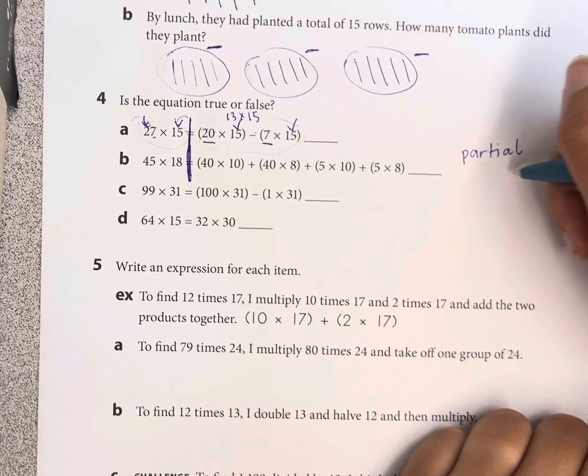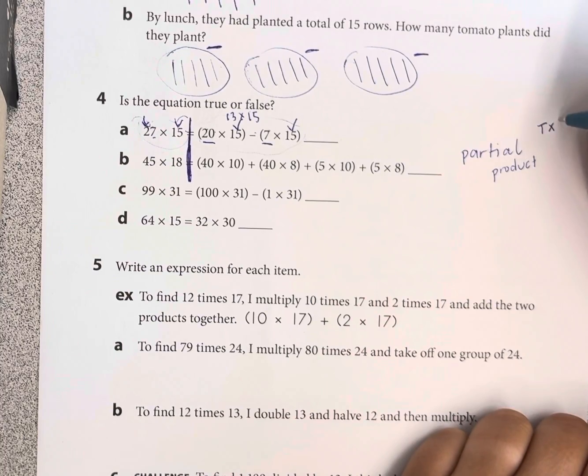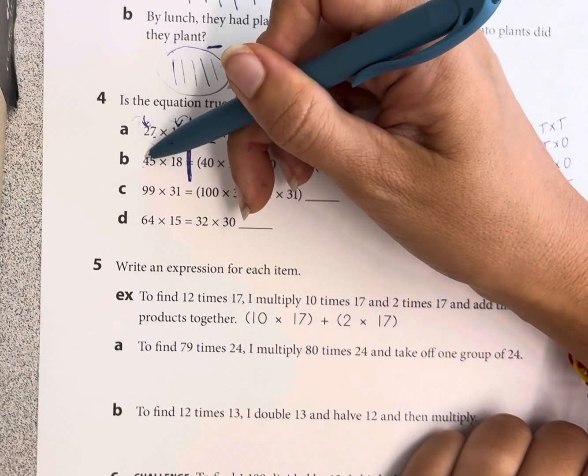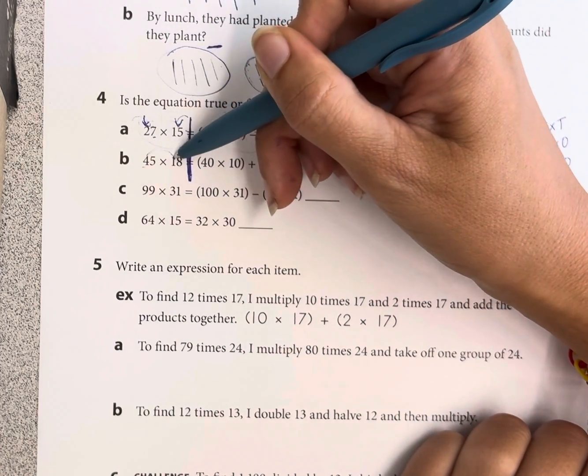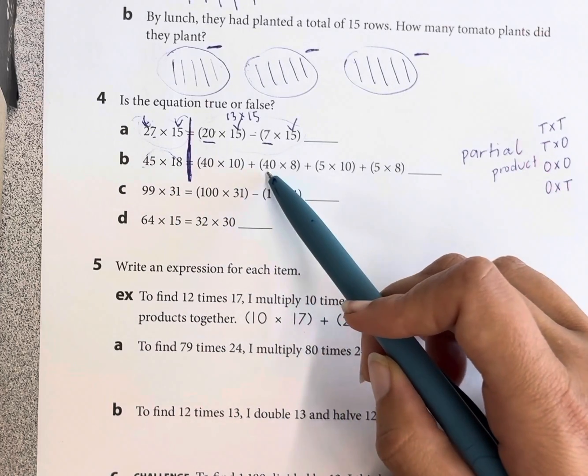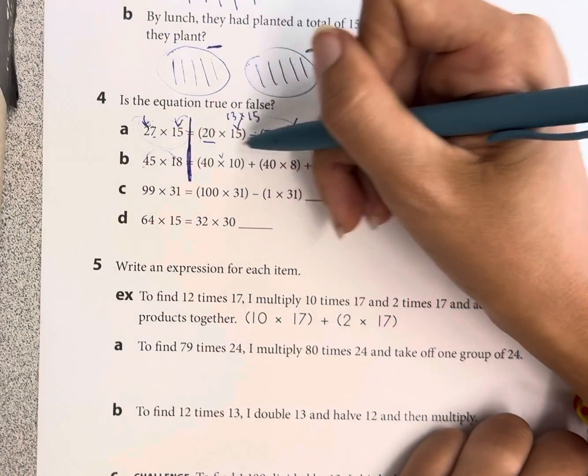Remember, when I'm looking at a partial product, I'm looking for, do I have 10s times 10s, 10s times 1s, 1s times 1s, and then the 1s times 10s for each of the place values. So I'm looking for, do I have 40 times 10 and 40 times 8? Do I have that? 40 times 10 plus 40 times 8. That looks like a check and a check.